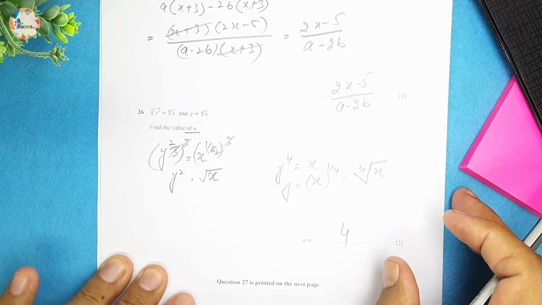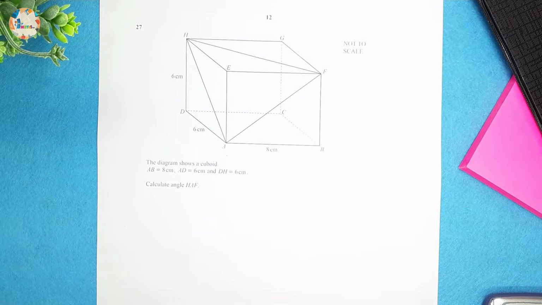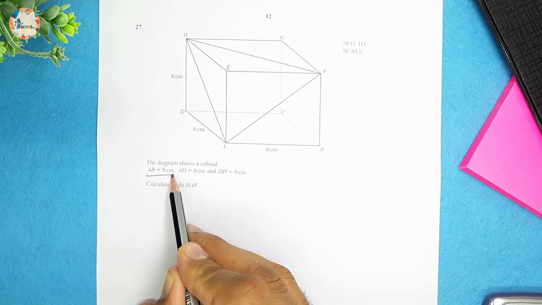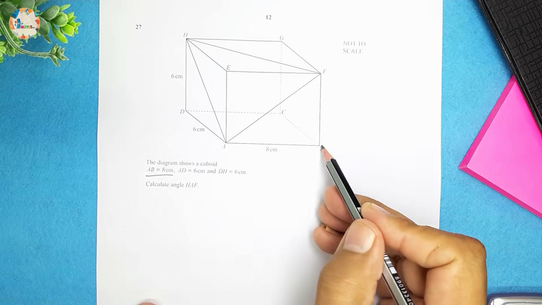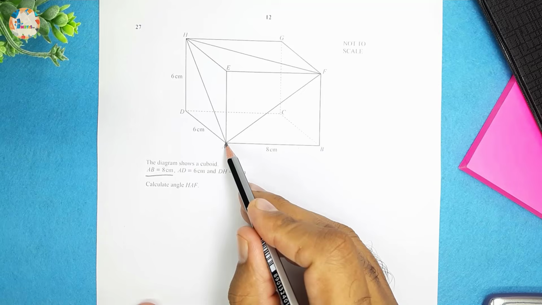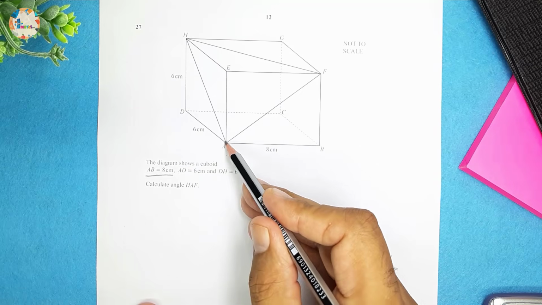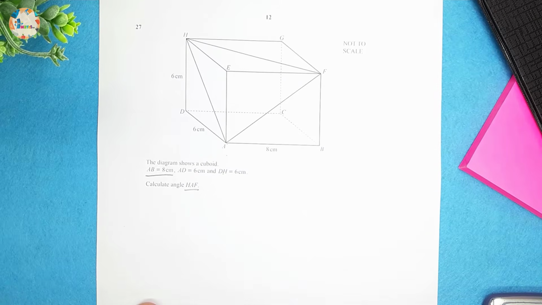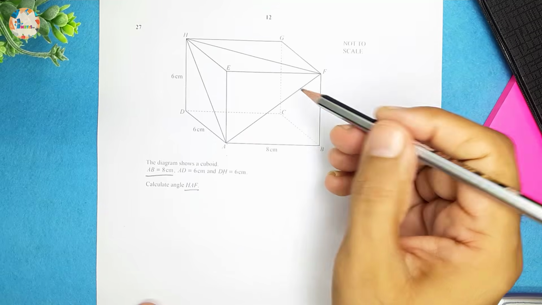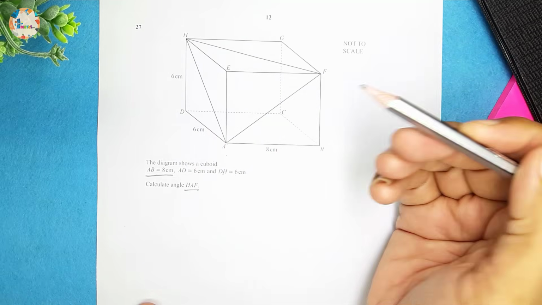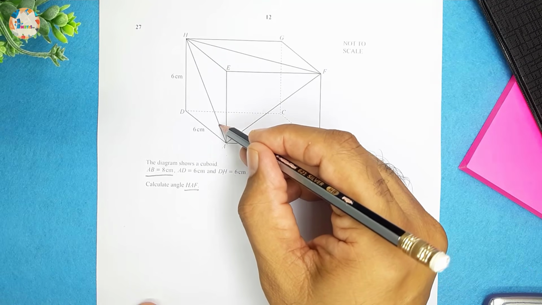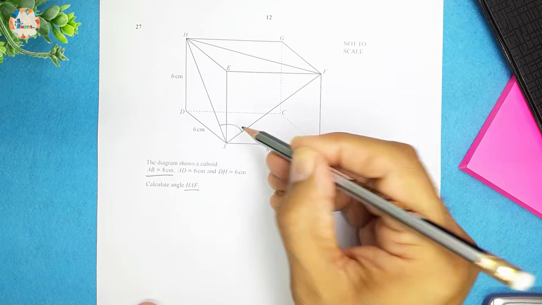Hopefully you understood this. Question number 27 is on another page. So this is question number 27. The diagram shows a cuboid, and this is the cuboid. AB is equal to 8, AD is equal to 6, and DH is equal to also 6. Calculate angle HAF. So H is here, H, A and F. So we have to calculate basically this angle.